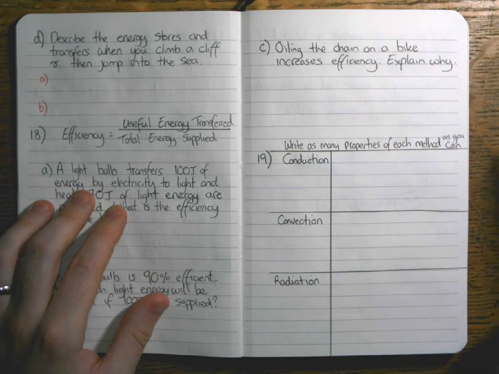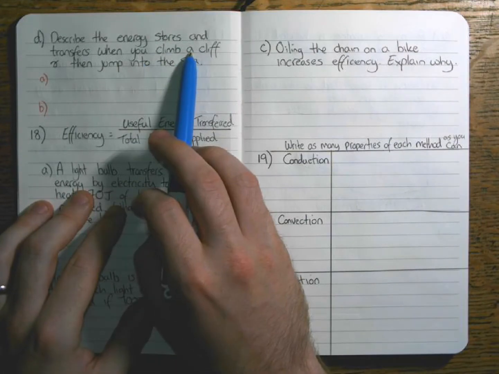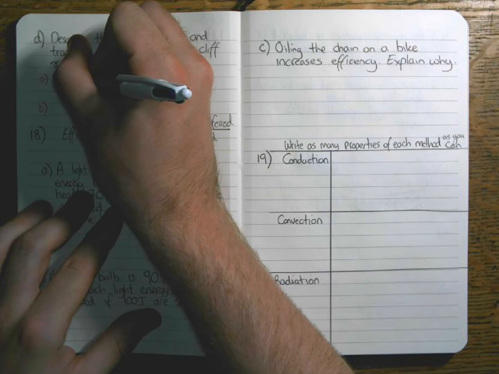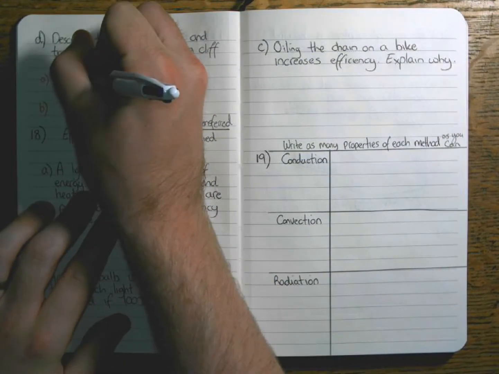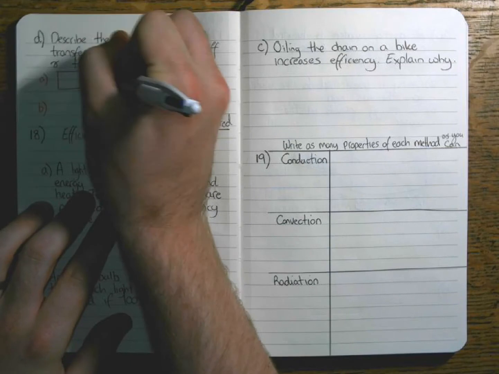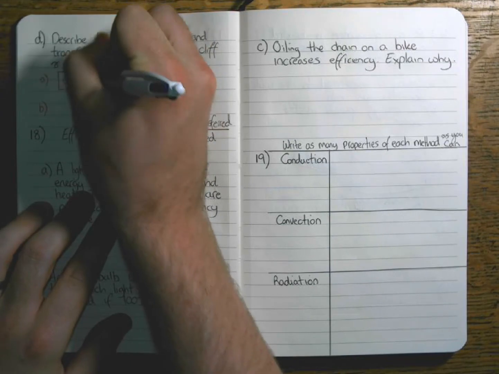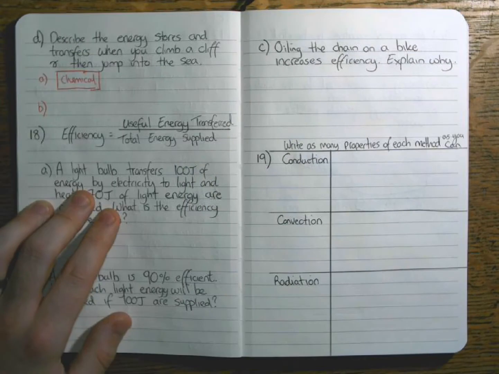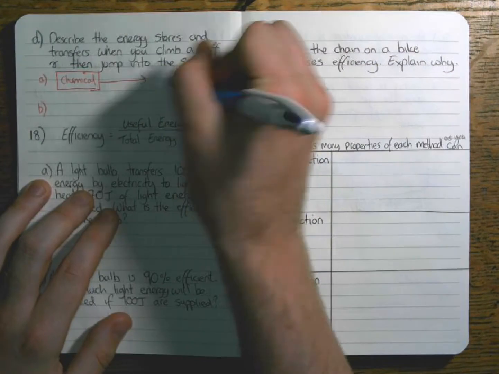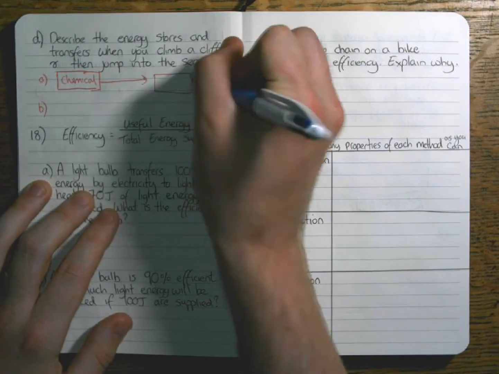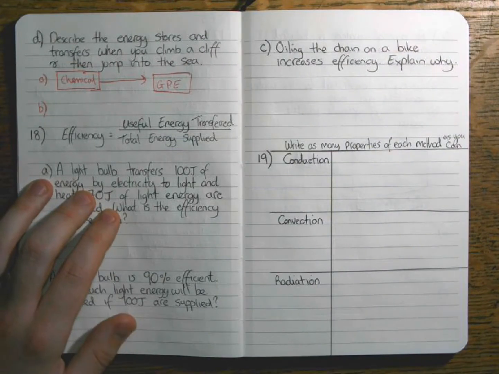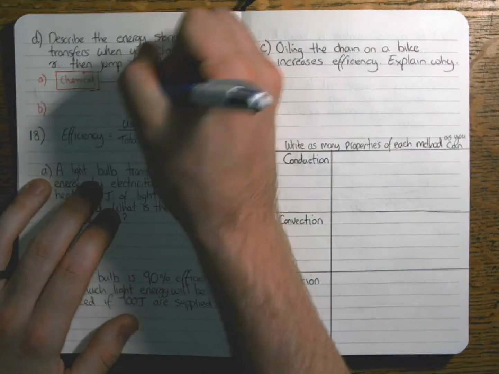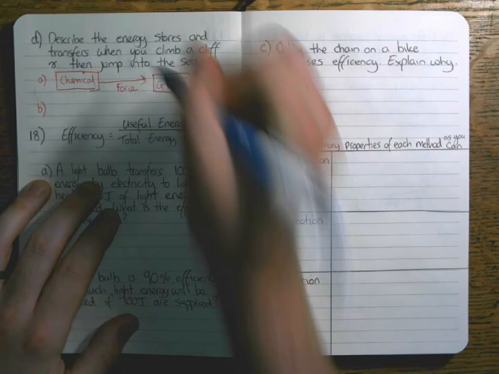Okay, so let's look at when you're climbing a cliff to start with. Well, if you do something as a person, what powers you is food or fuel, and that is a store of chemical energy. That's going to be transformed into gravitational potential energy as you're climbing up. How do we do that? By a force.